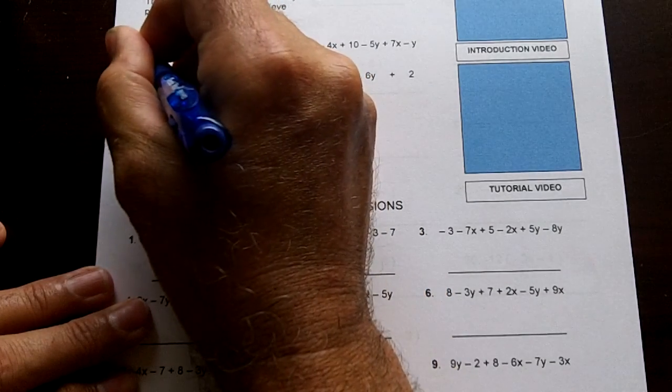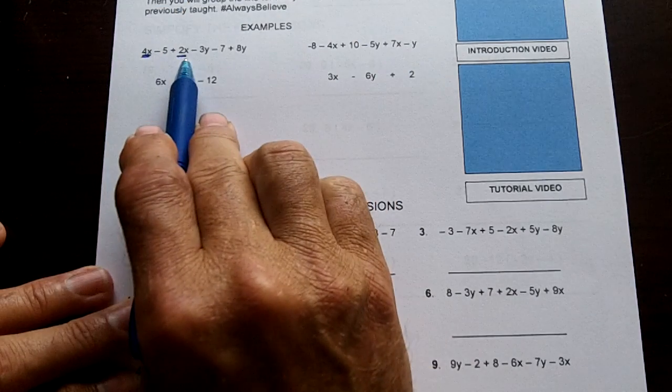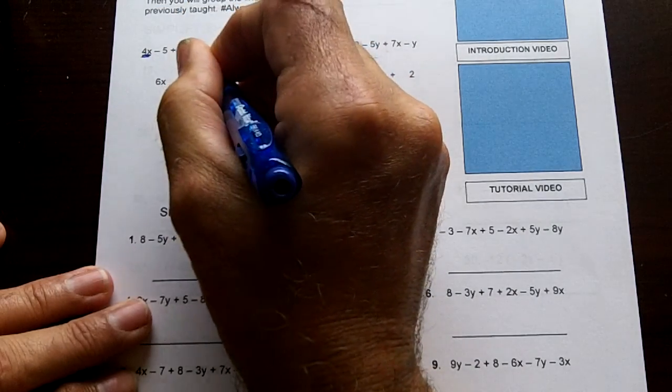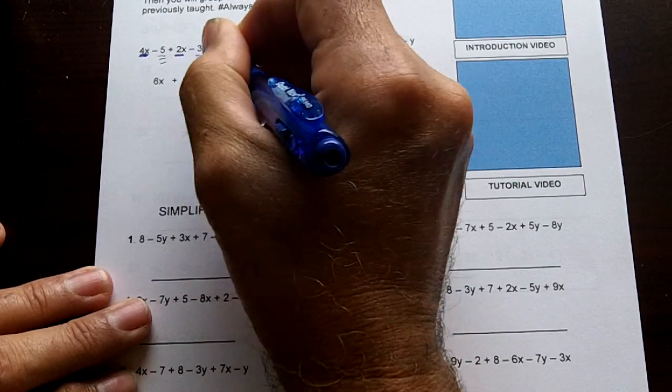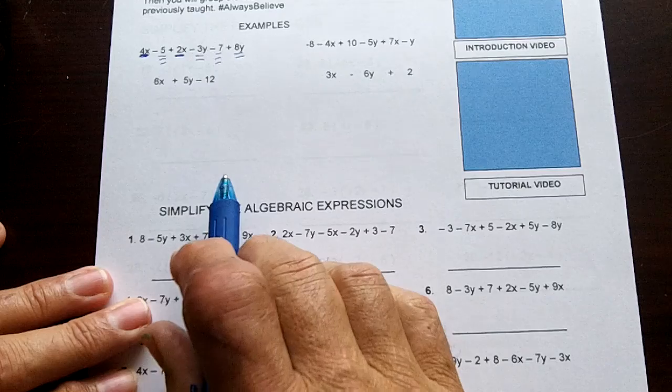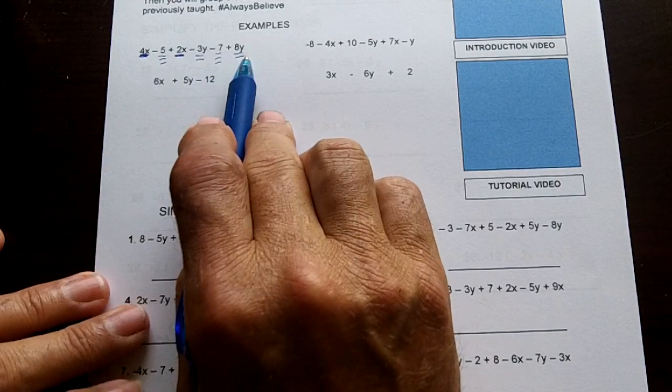So what we do is we underline the smallest letter first. So we have two x's, that gets single underline. The y's will get double underline. And lastly, your constants will be the last thing you underline. Those will be triple underline. Then we're going to go through it and group your single underlines, double underlines, and triple underlines.